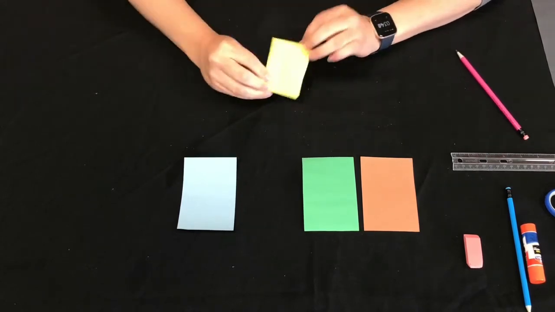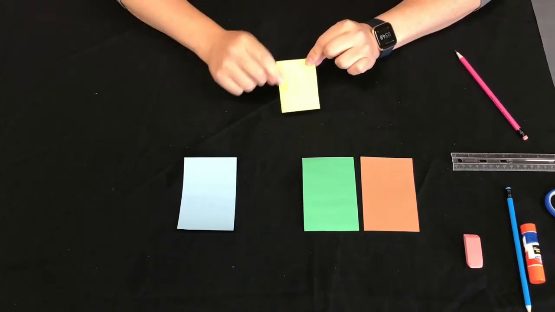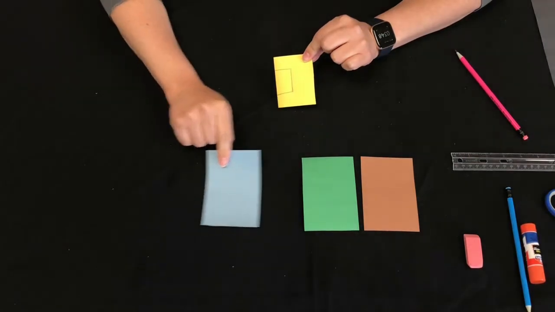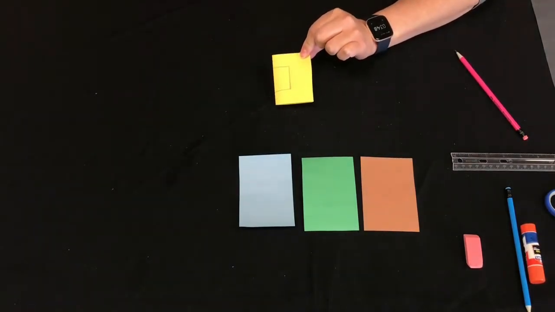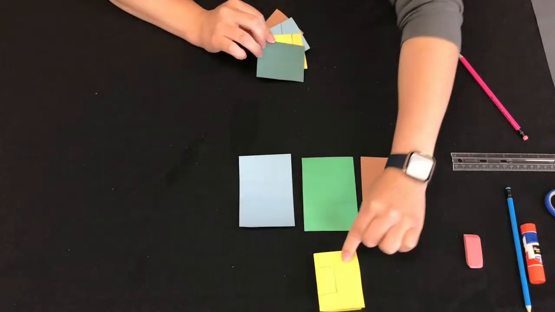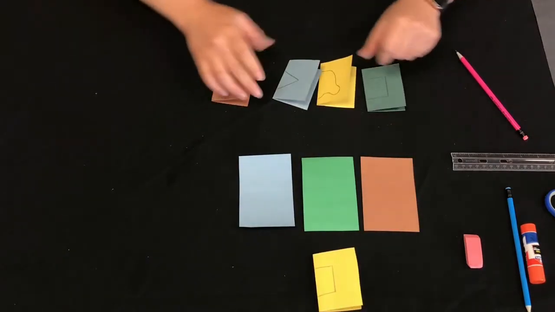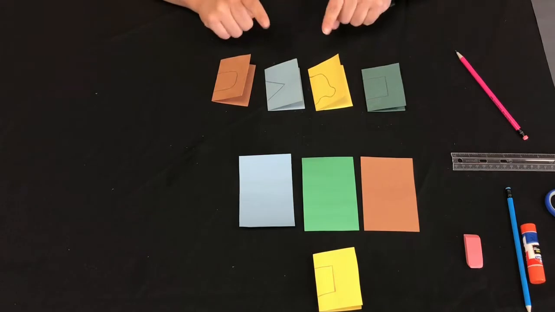So it should look something like this, and you should do this for each one of your pieces of construction paper. I have some that I already drew out, so they should look something like this. I have all 4. Now I just have to go ahead and cut them out.